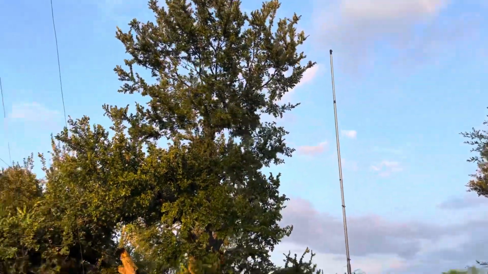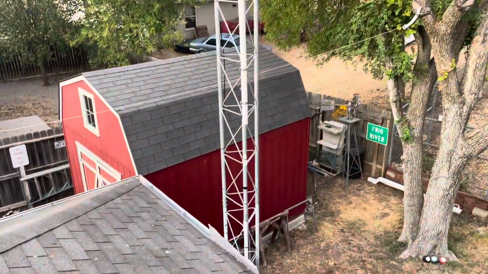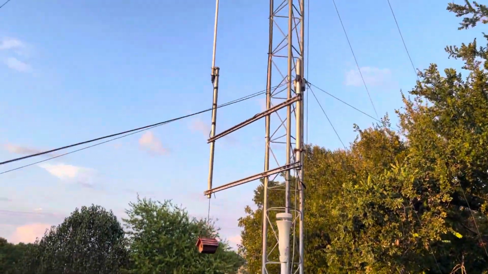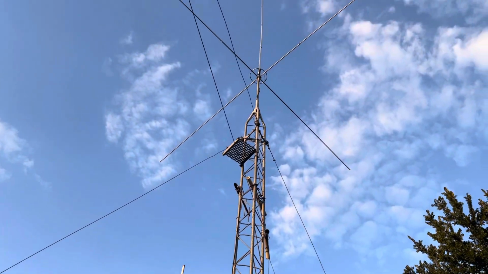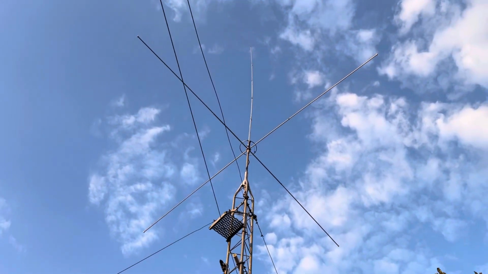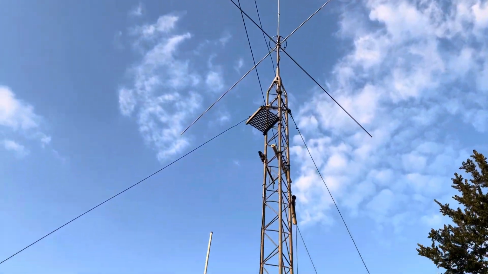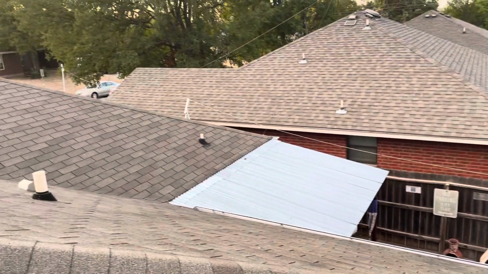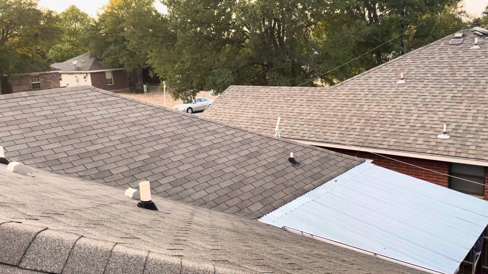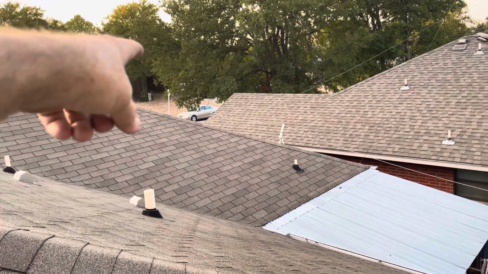And then we got a Rohn 25 tower with a Diamond 2-meter 440 on it. GMRS vertical and a CB 10-meter base antenna at the top. And then we have an HF MFJ 1982 MP wire antenna running right here.